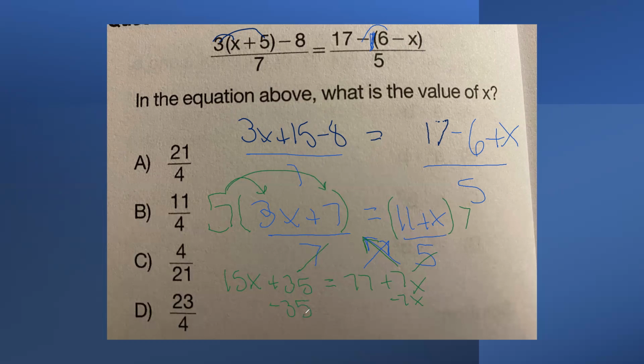And so 15x minus 7x is 8x. 8x equals 77 minus 35, which is 42.